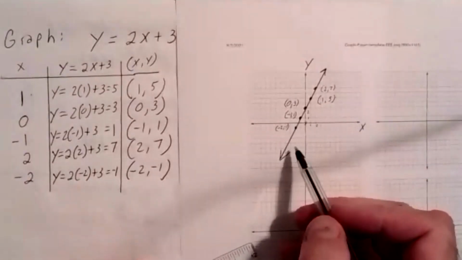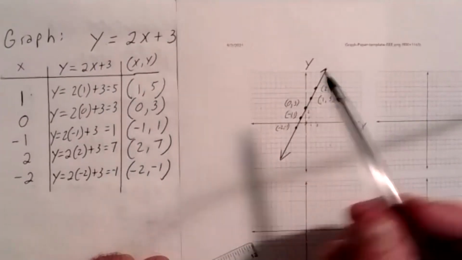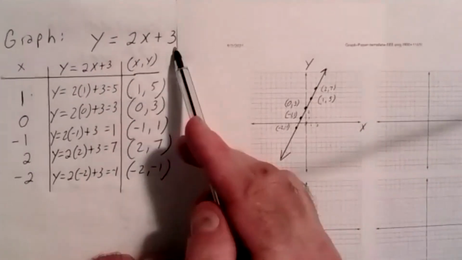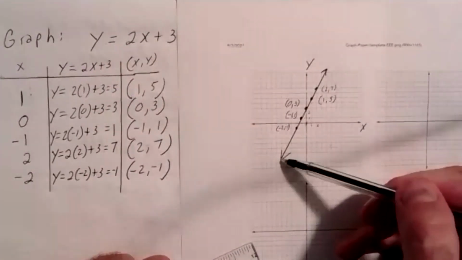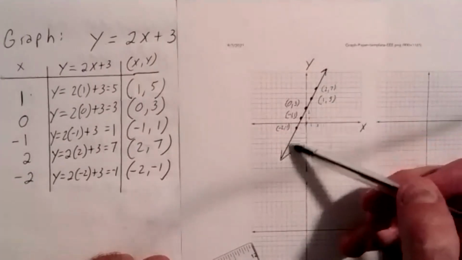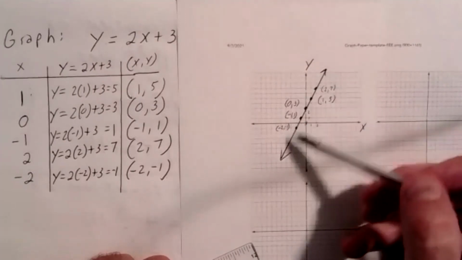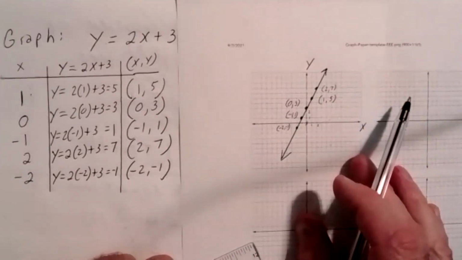Ladies and gentlemen, you are looking at the graph of this equation, y equals 2x plus 3. Any point that sits on this line would be a solution to this equation. You can obviously see that this equation has an infinite number of solutions because there's an infinite number of points that lie on this line. These arrows indicate that the line goes on in respective directions forever. Okay.